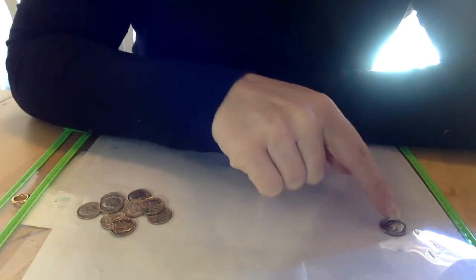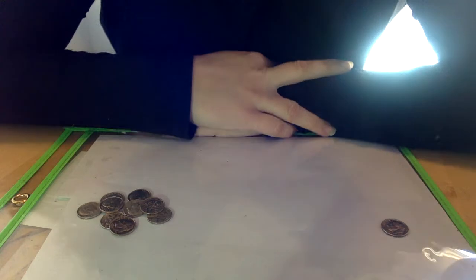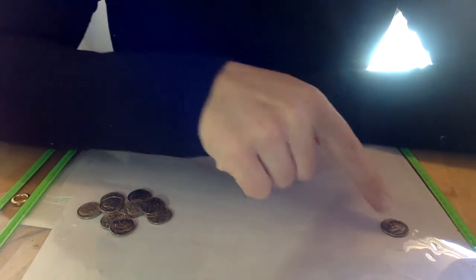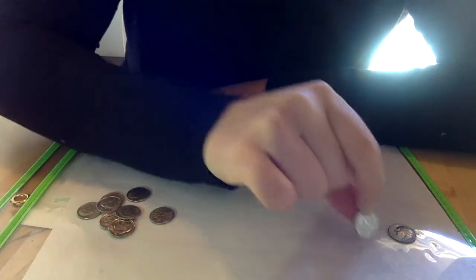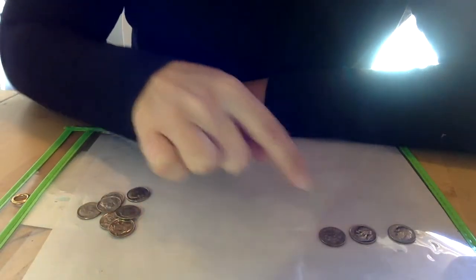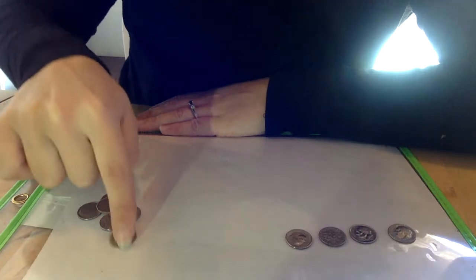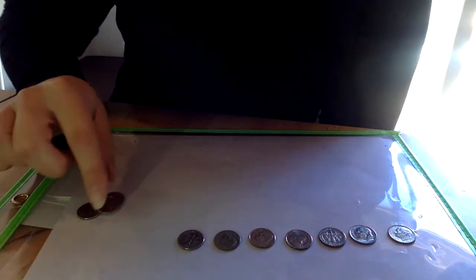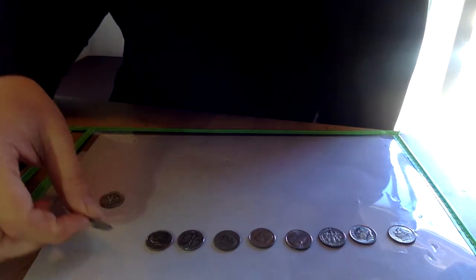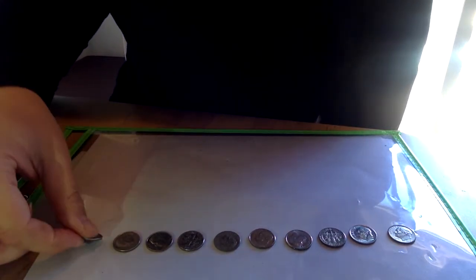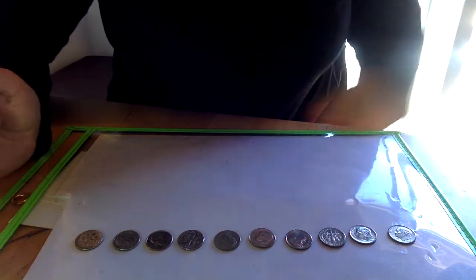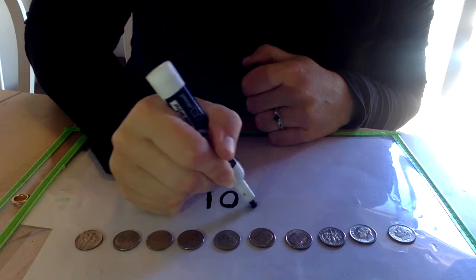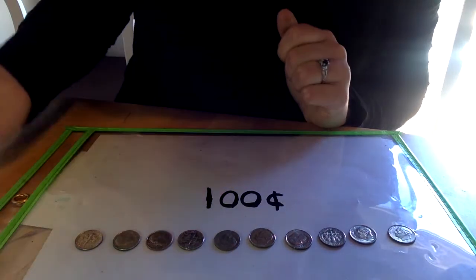This is worth 10 cents. So now, instead of counting by ones, like when we were counting with our pennies, we are going to be counting by tens. So 10, 20, 30, 40, 50, 60, 70, 80, 90, and 100. All right, friends, check this out. We have 100 cents now.